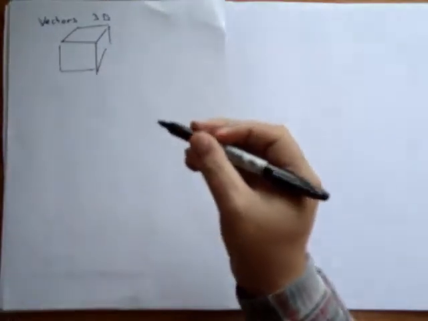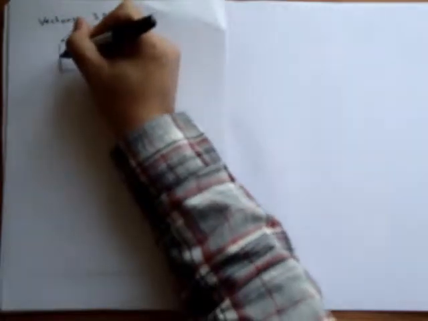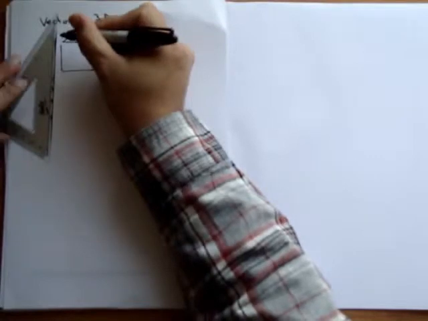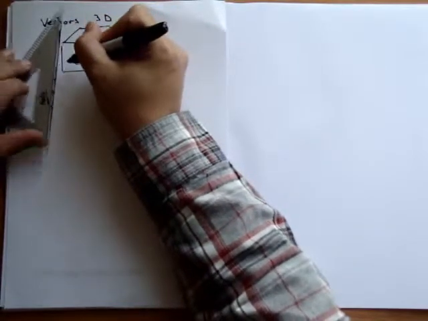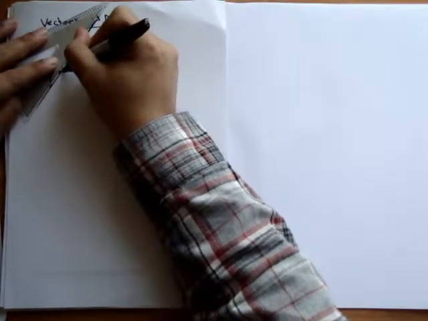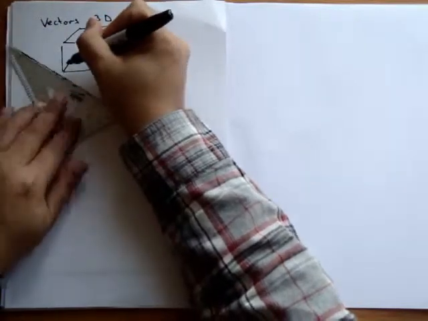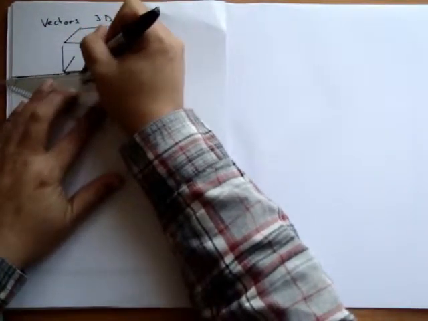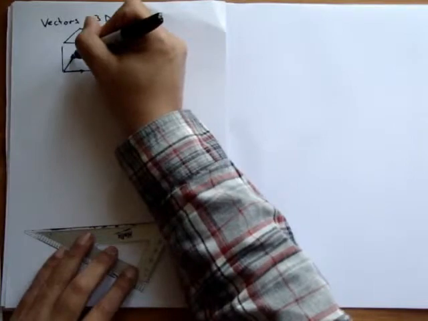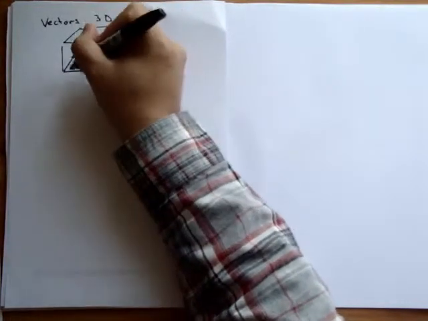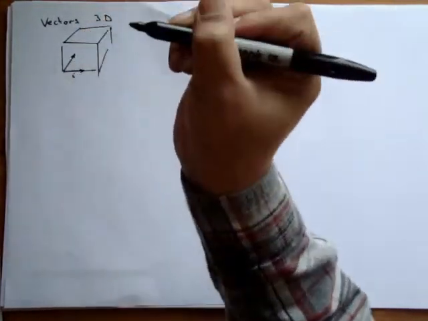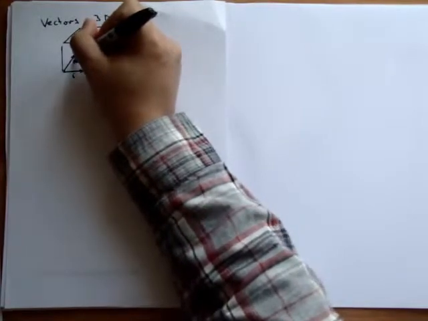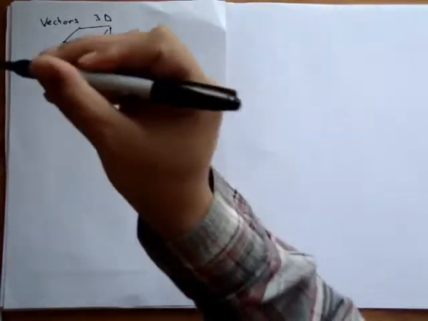Okay, and we have our x and y in here and here. So this would be our i, which is the representative of x. j is our y-axis.